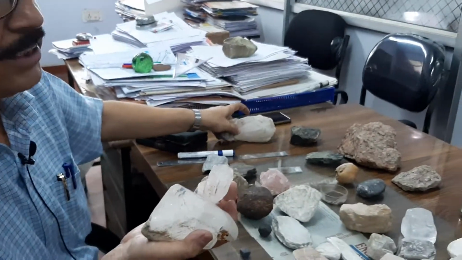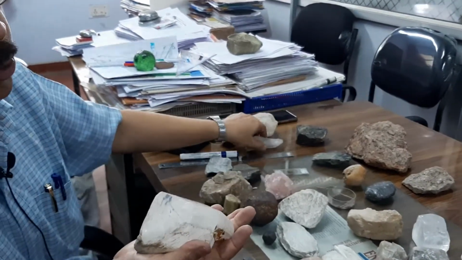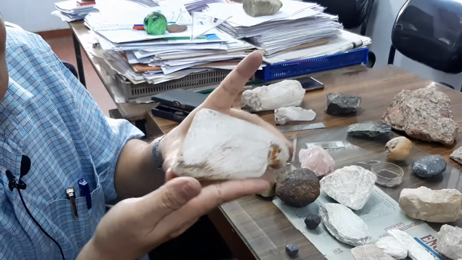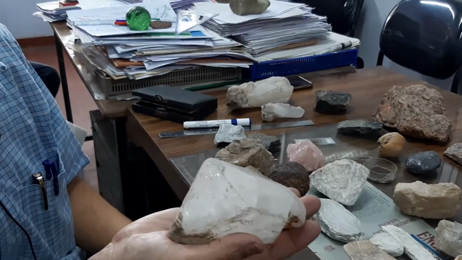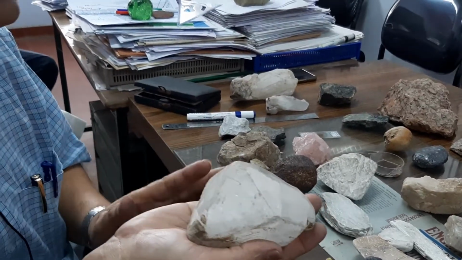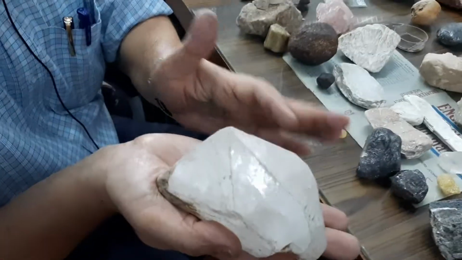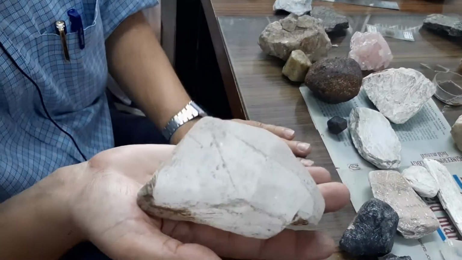But if you can see this sample, a sample has to grow from some surface, so one part of this mineral will not develop, only the other part of this mineral develops. This is a quartz crystal with 1, 2, 3, 4, 5, 6, 7 and 8 crystal faces.